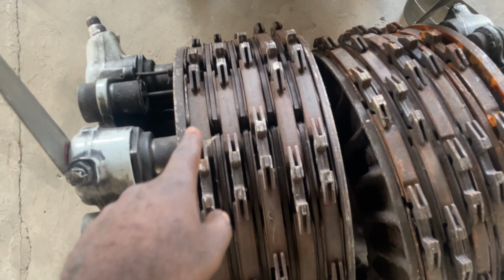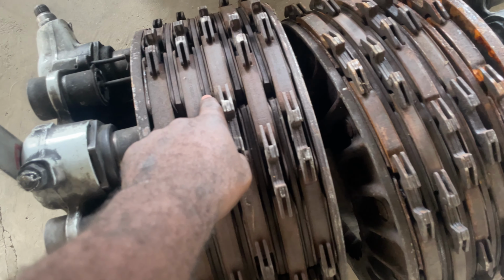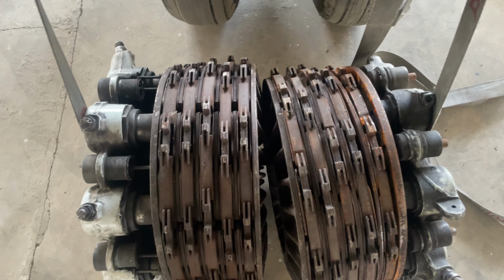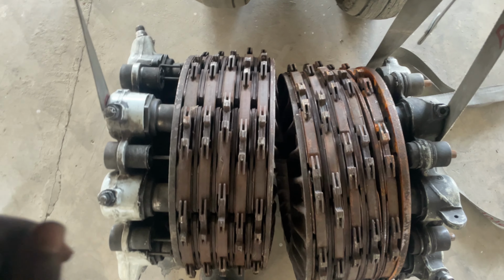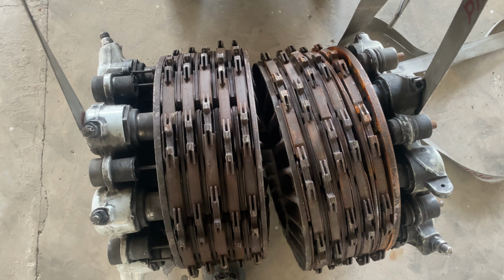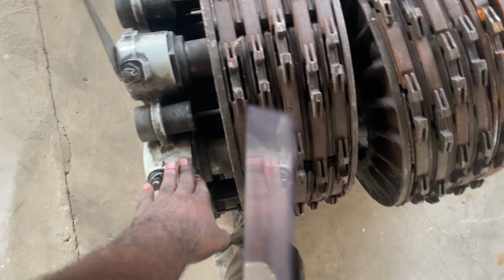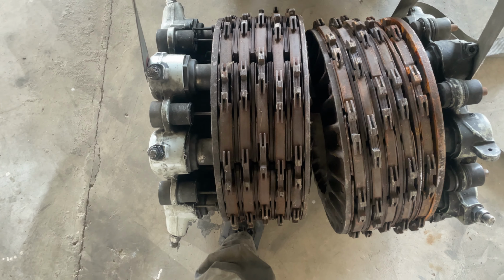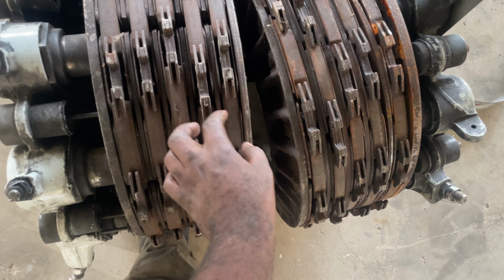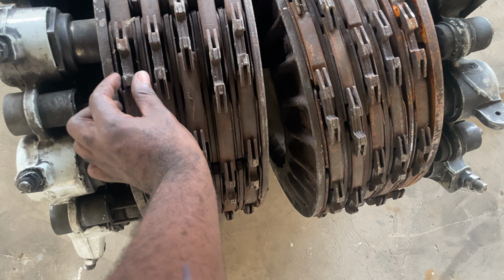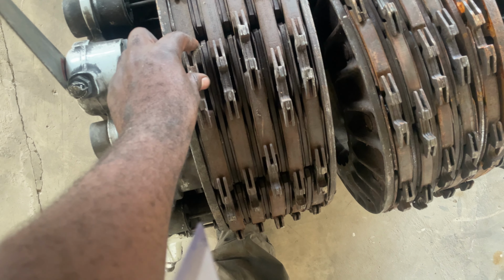While those which don't have these things, this and this, are the stator. They are the ones which are stationary. They don't move. So when you apply the brakes, the pressure acts on the pistons. These are the pistons. The pistons will tend to push the stationary discs. These stationary discs will compress themselves and push the rotating disc.